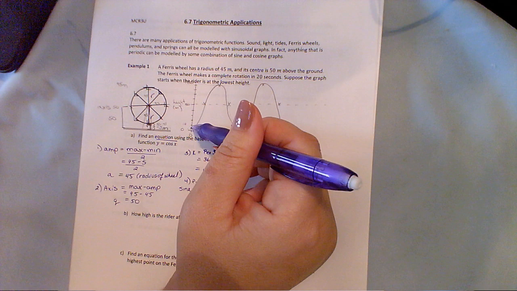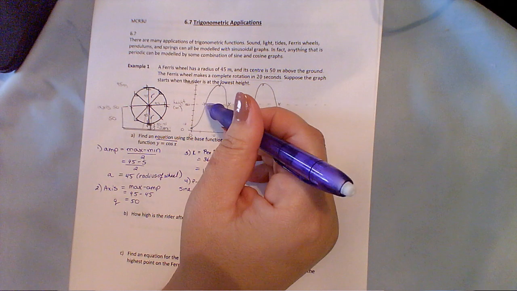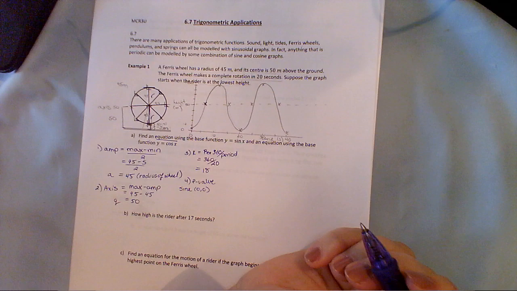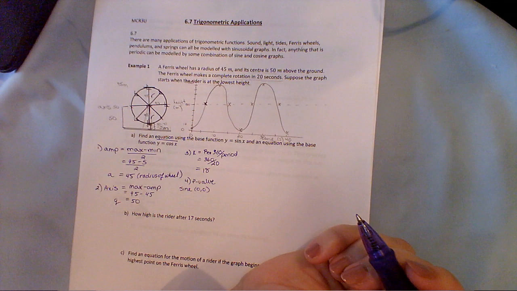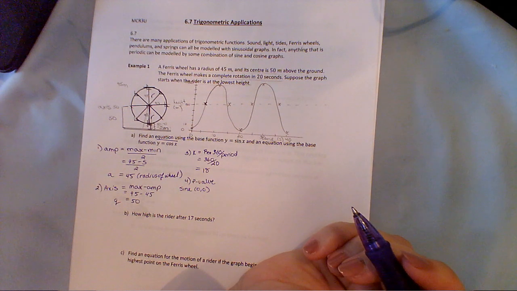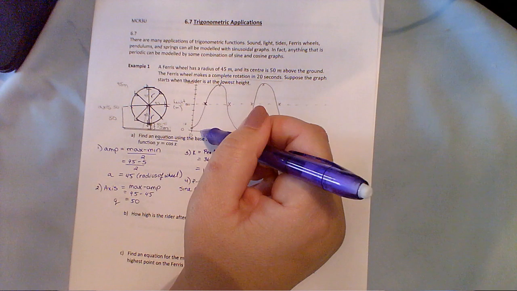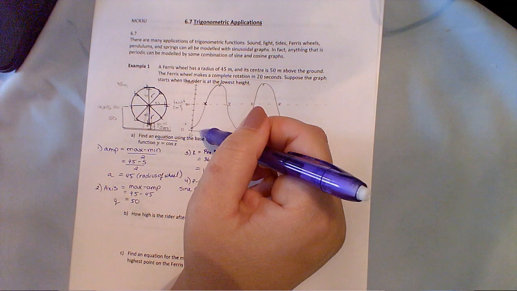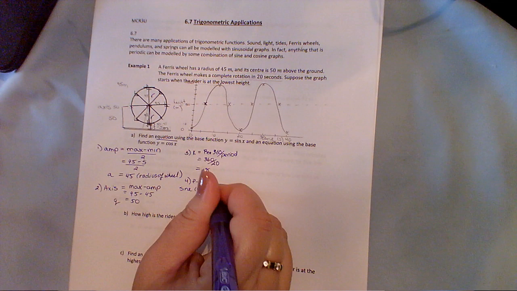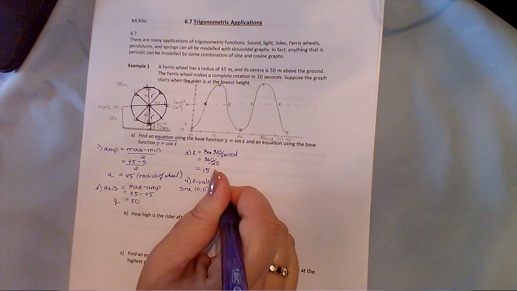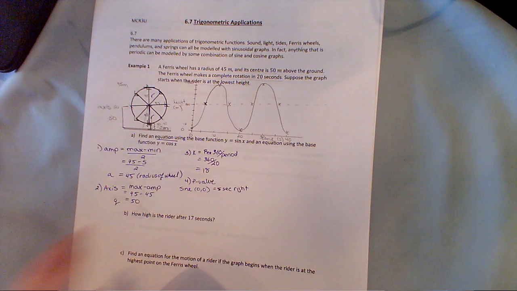This is the bottom. This right here is the beginning of the upward bump. That point right there. Again, where the curve meets the new axis, which is located at a height of 50. The beginning of the upward bump happens 5 seconds to the right. So 5 seconds right. That would be an option.